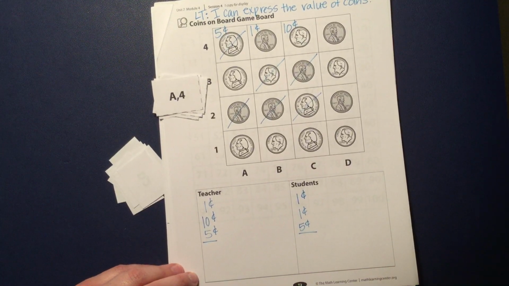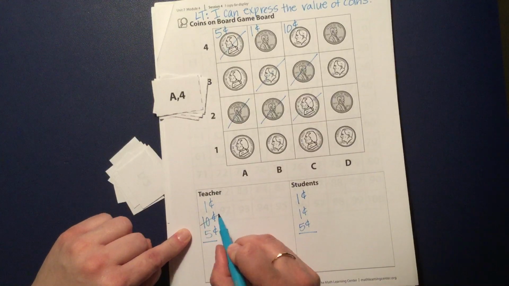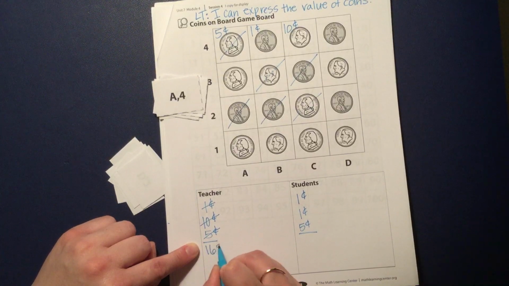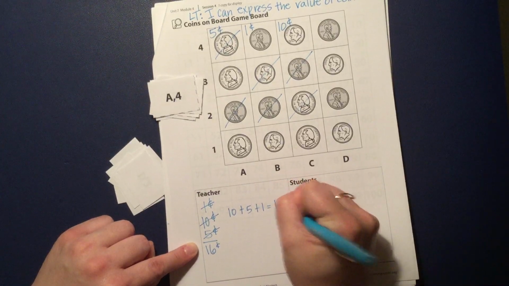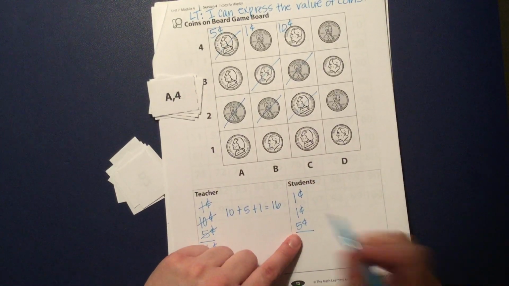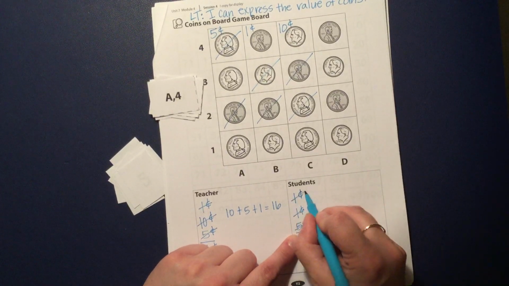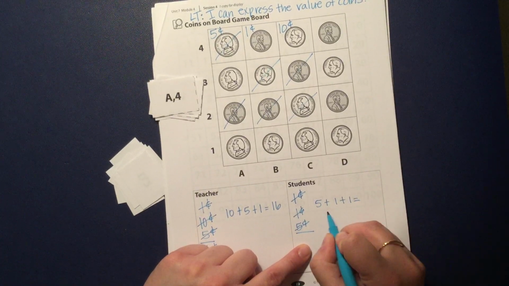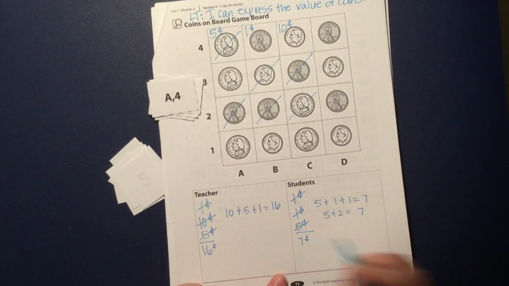So remember, when we're working with money, it's easiest to start with the bigger number. So if I'm adding up the teacher side, I'm going to start with 10. I'm going to say 10 plus 5 is 15, plus 1 more is 16 cents, right? 10 plus 5 plus 1 equals 16. Then I'm going to go to the student side. 5 plus 1 is 6, plus 1 more is 7. So we could write it 5 plus 1 plus 1, or 5 plus 2. Either way, the students got 7 cents.